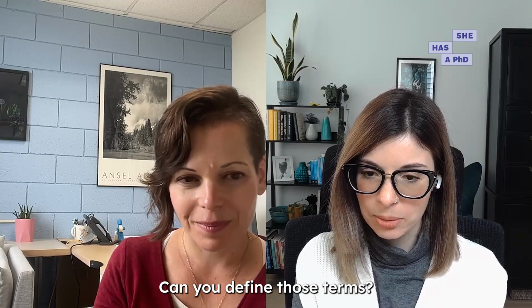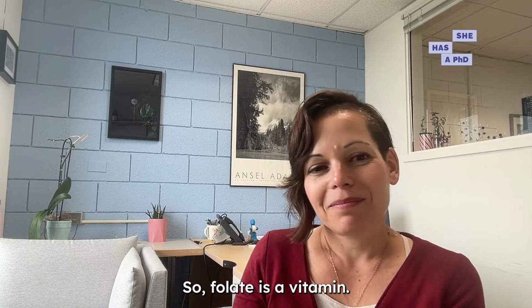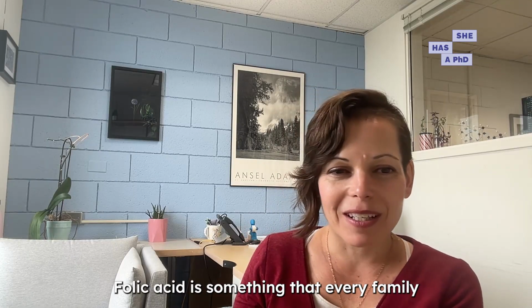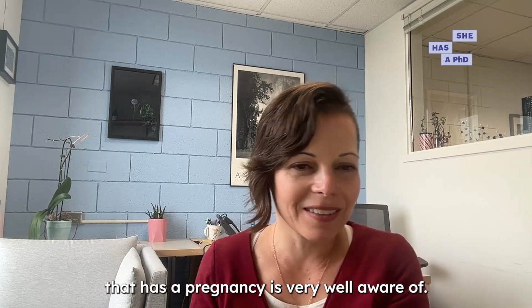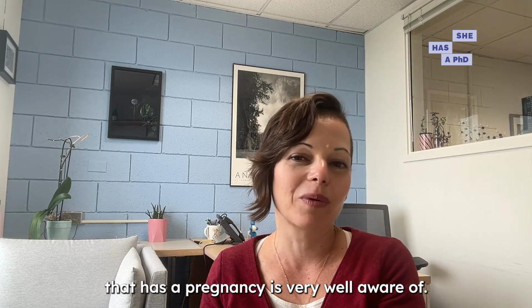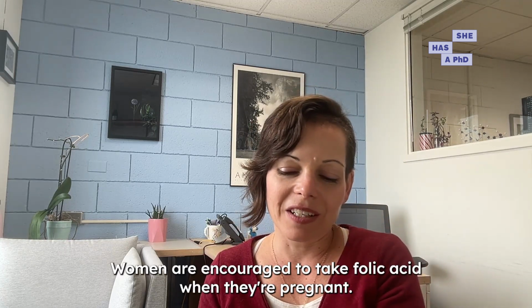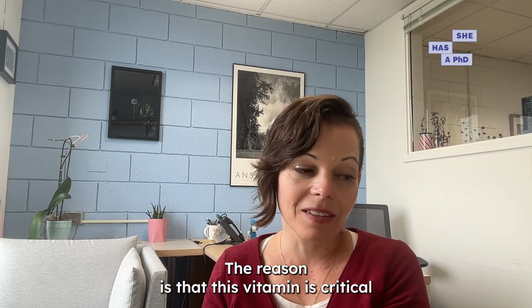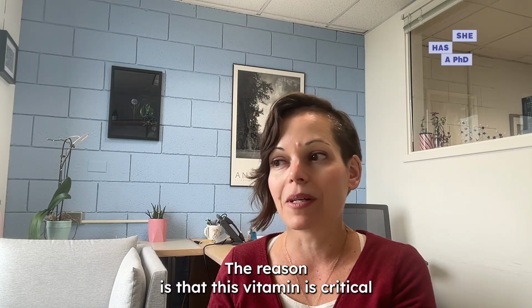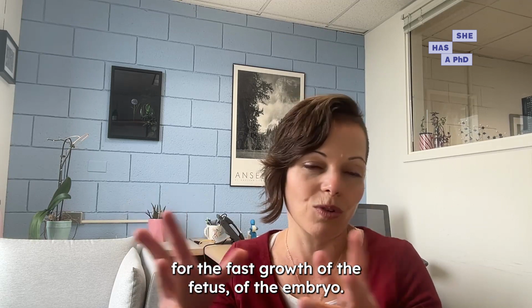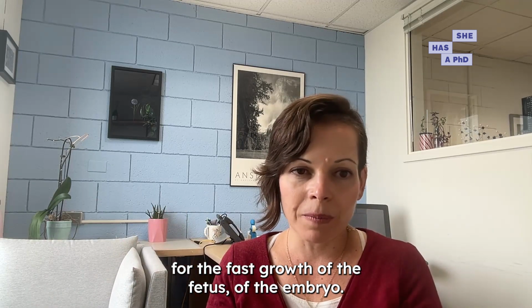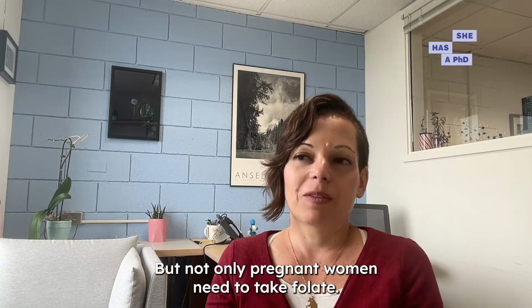Yeah. So folate is a vitamin. Folic acid is something that every family that had a pregnancy is very, very well aware of. Women are encouraged to take folic acid when they're pregnant. The reason is that this vitamin is critical for the fast growth of the fetus, of the embryo. But not only pregnant women need to take folate.